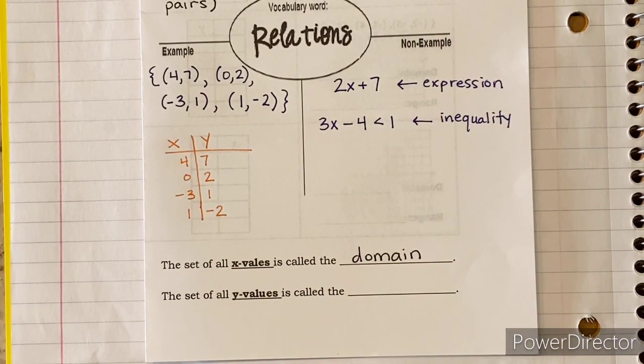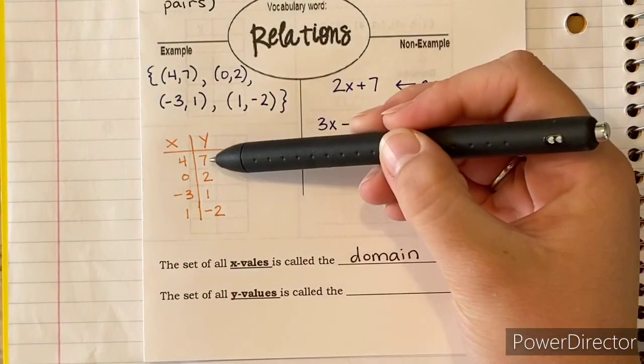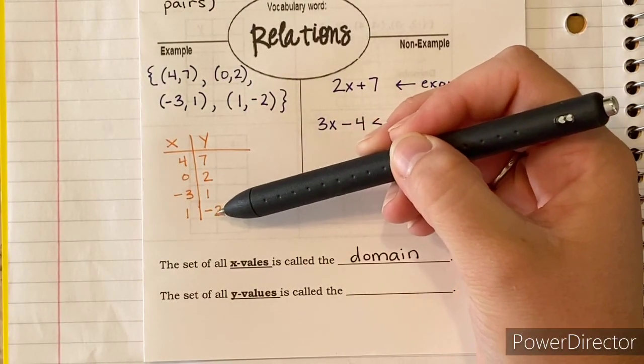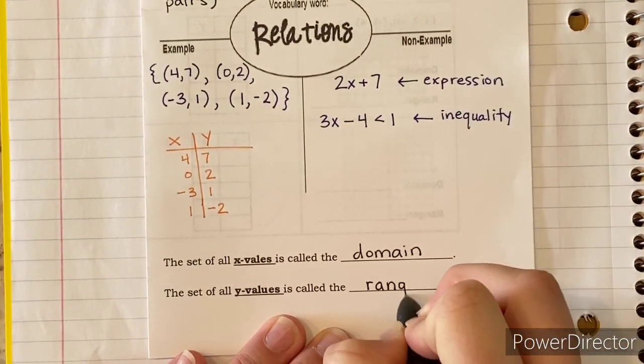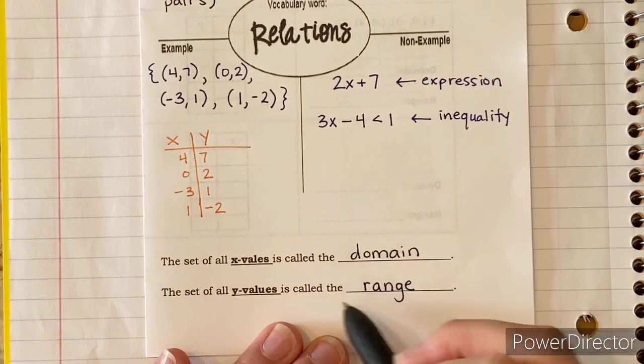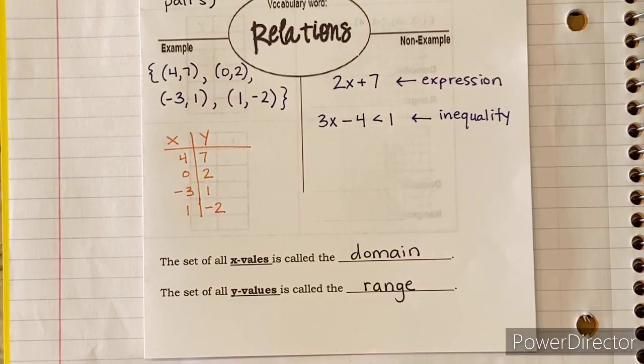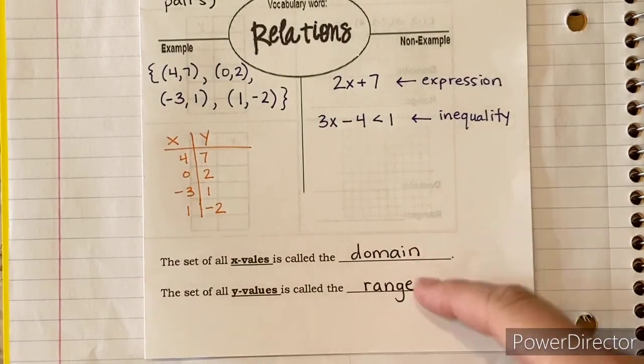Now, the set of all of the y values on the right side, they also have a name. They are called the range. This idea about domain and range is super important. You're going to see this a lot in every single math class that you take from here on out. Okay? So domain and range. X is domain, Y is range.